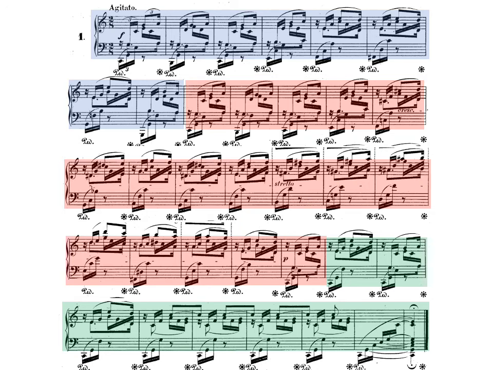If I was looking for things to describe these sections, I might call the opening section the establishment, where the key is established. Then that red section is the development, and that concluding section where we come back to the tonic, we could call the termination.